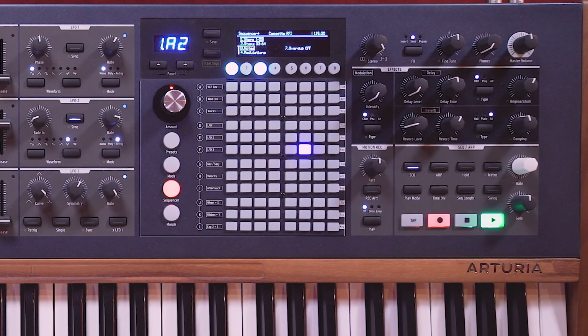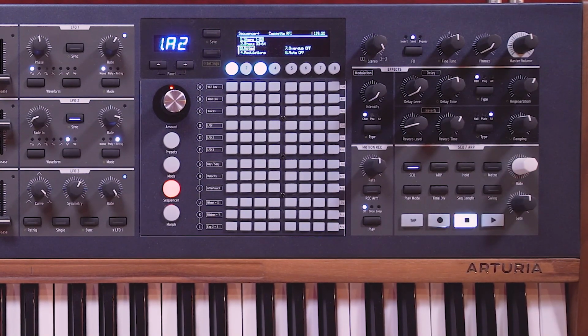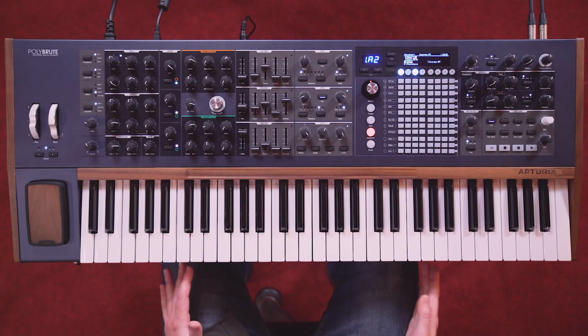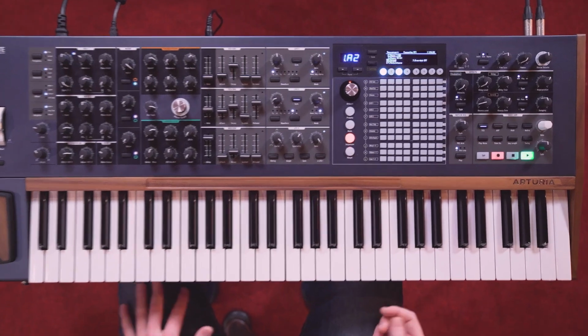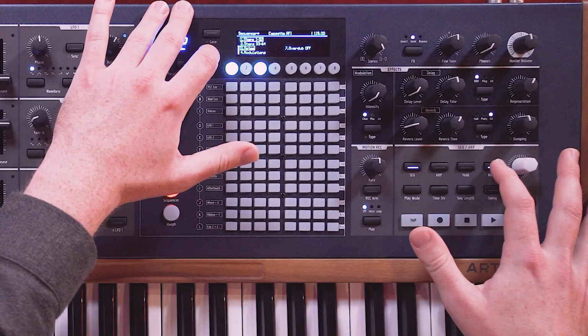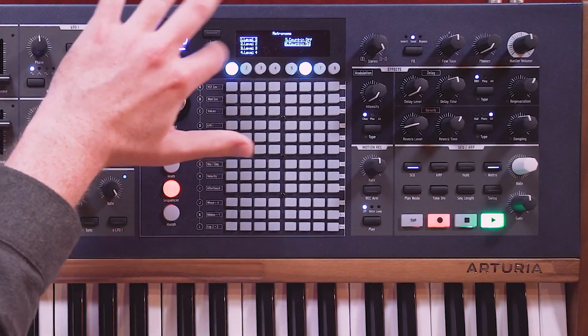If we press record and play together, it will record ARM, meaning that we'll begin recording as soon as we play our first note. We have a metronome which can be turned on via the Metro button to make playing sequences live more manageable. There are also metronome settings available by pressing and holding settings, and then pressing metronome.